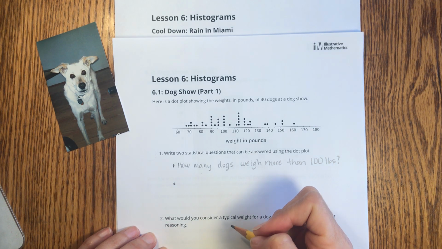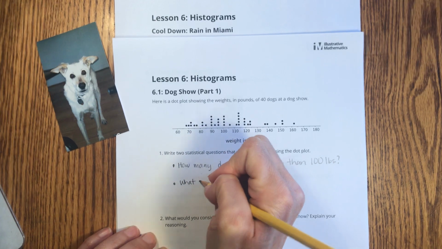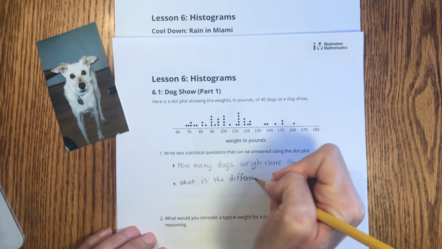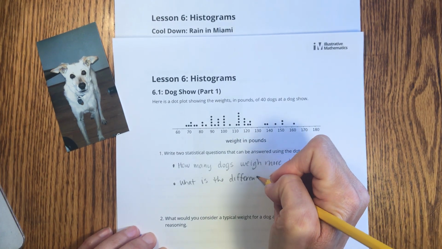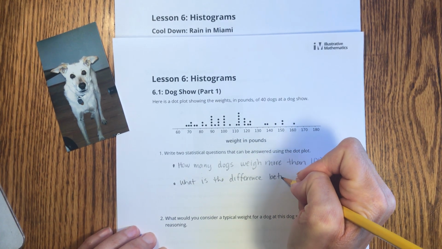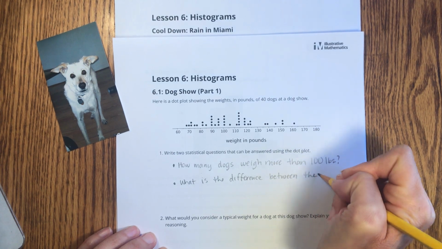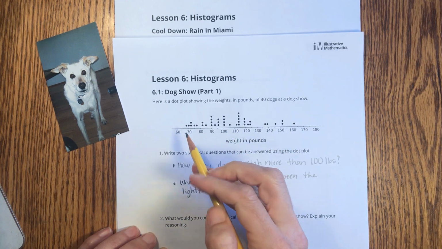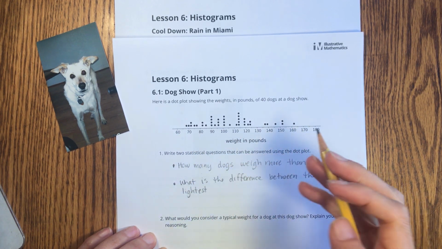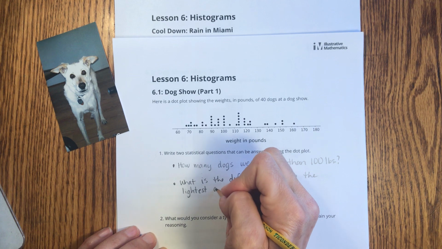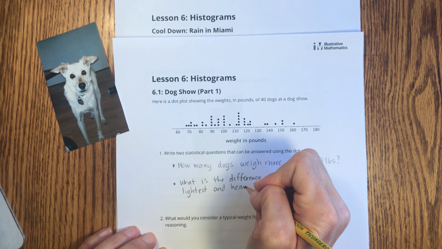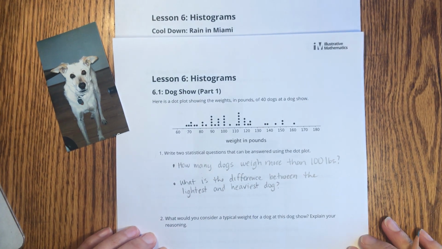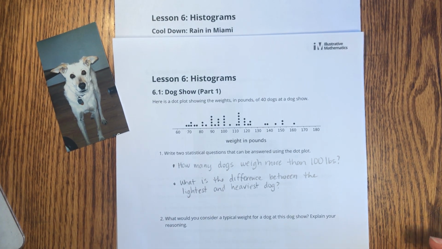Here's another one. What is the difference between the lightest and heaviest dog? And then with that information, you could find from the lightest to the heaviest dog what the difference would be.